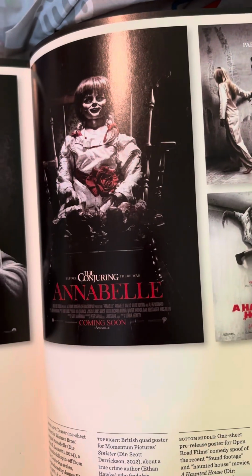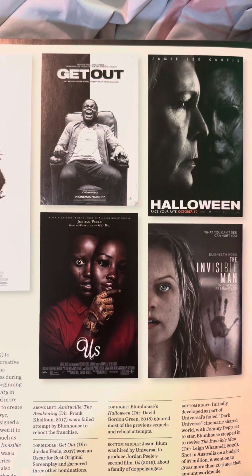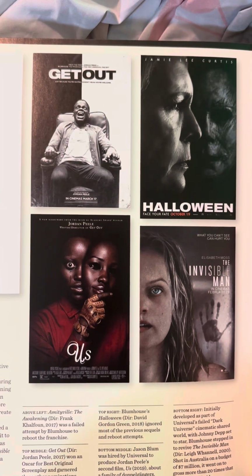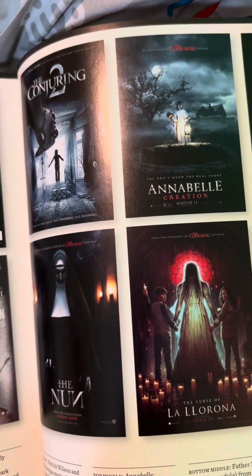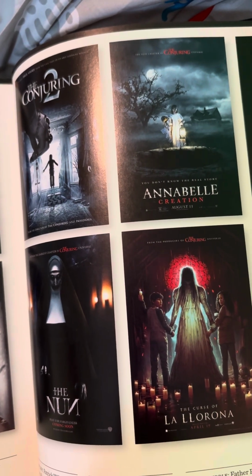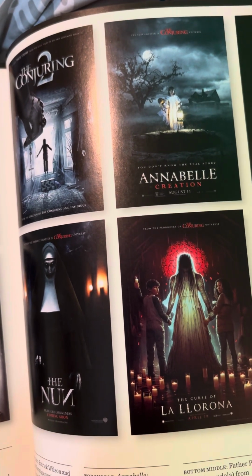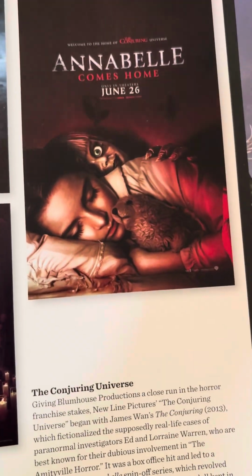We also can't forget Annabelle, the Killer Doll. We've also got some other movies such as Get Out, Halloween, Us, and The Invisible Man. Some other movies from the Conjuring universe are The Conjuring 2, Annabelle: Creation, The Nun, and The Curse of La Llorona. We also can't forget Annabelle Comes Home.